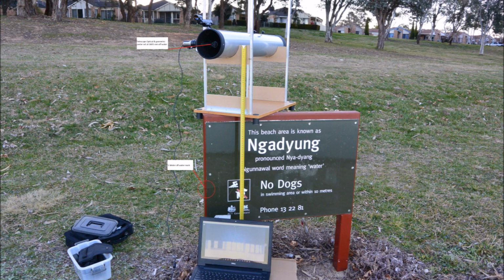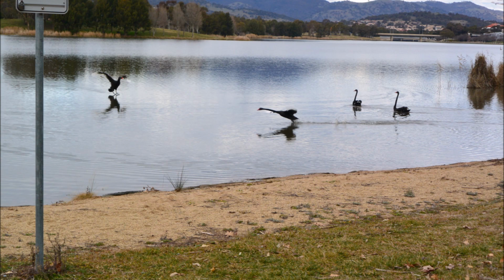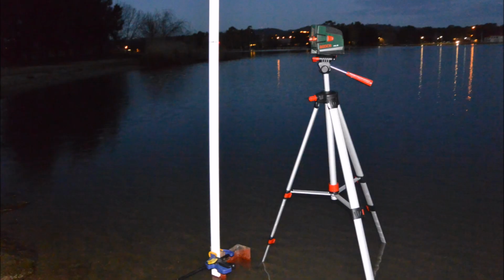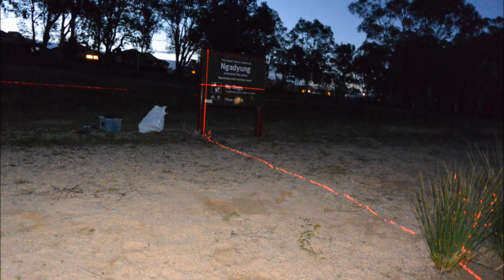Telescope and variable slide mount using the sign at the sandy beach to achieve the rigid 1805mm precision level. Some beautiful black swans at the sandy beach. I just couldn't resist the photo. Laser level and 1 metre reference pole. 1 metre laser reference projected on sign at Sandy Beach.